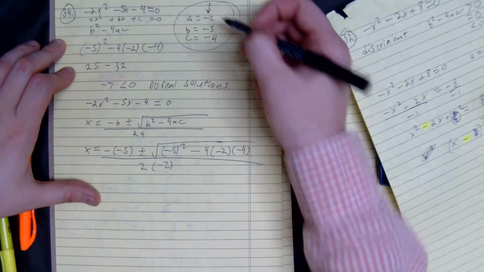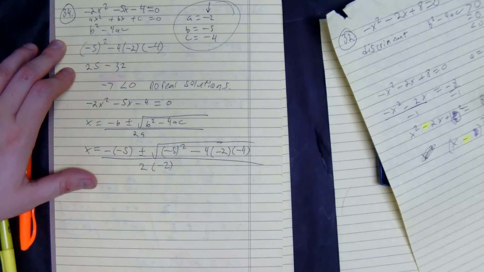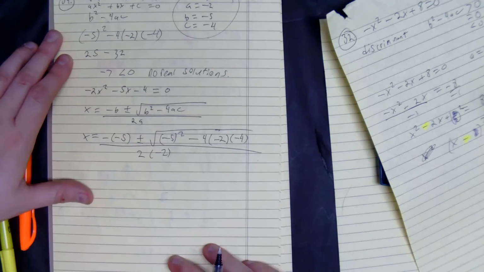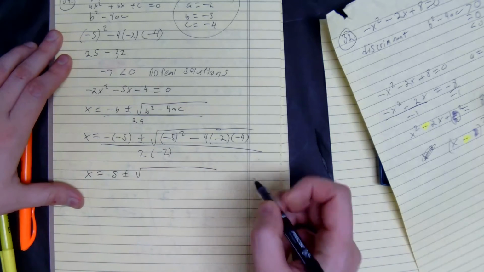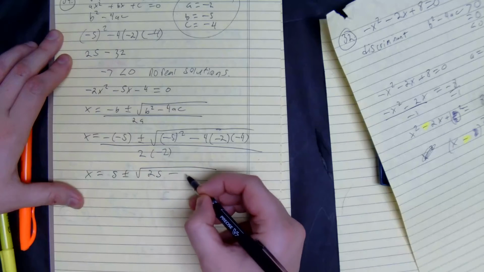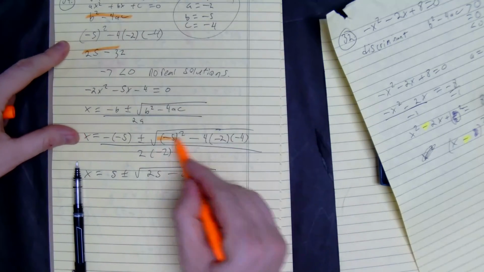Oh, I don't like doing that with the negative leading coefficient. Didn't realize it. That's fine. You could always switch it up if you want. Not a huge fan of it though, and I'll show you what you do. It really isn't a big deal, but I'll show you what you have to do at the end. Okay. X equals 5 plus or minus square root 25 minus 32. Look at that. That's the same as this. That's where this comes from.